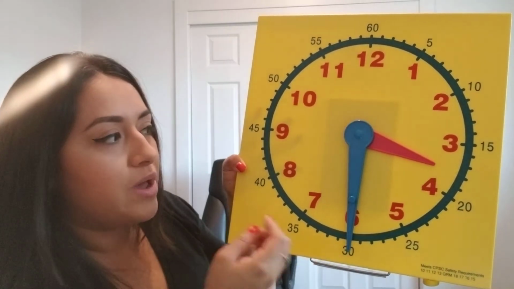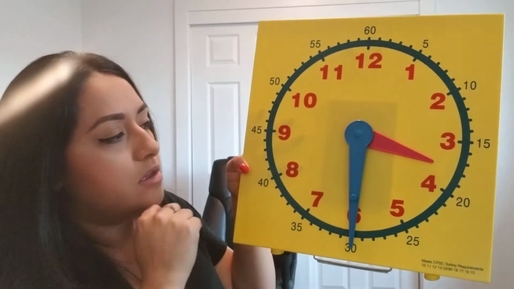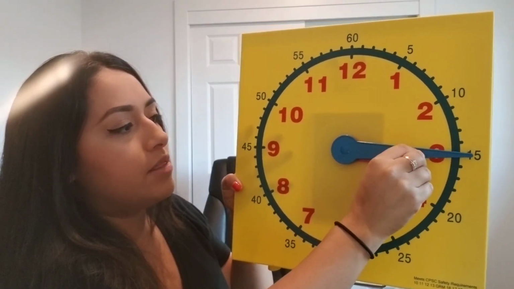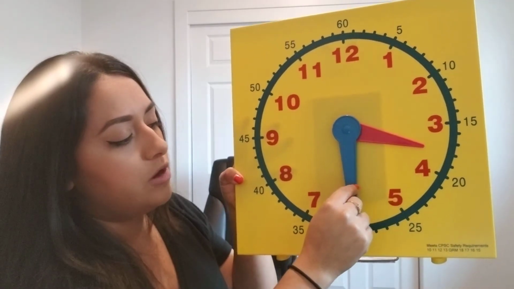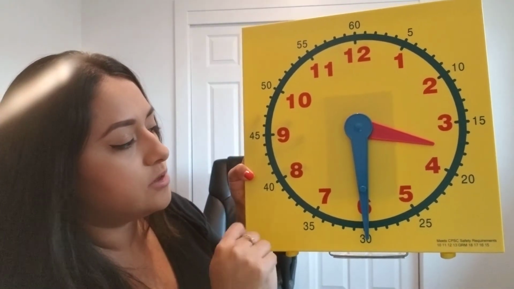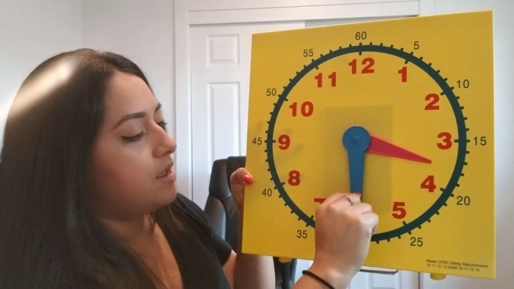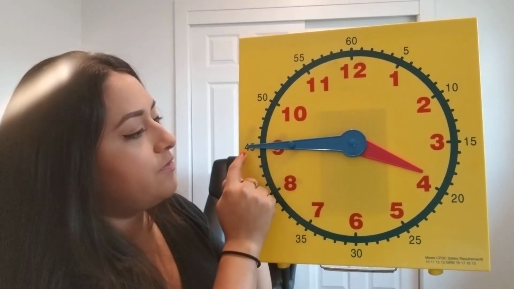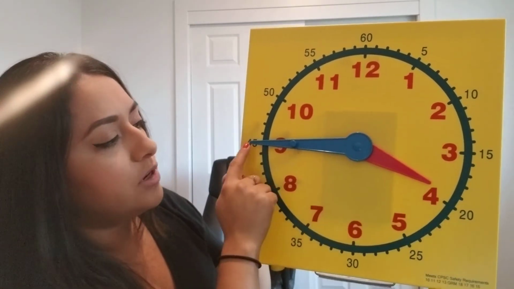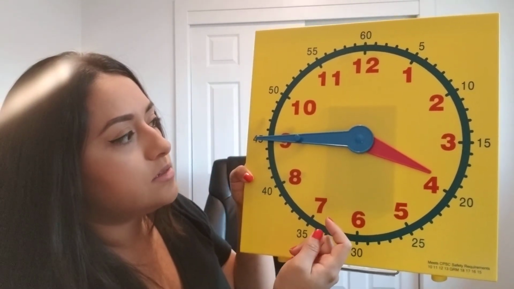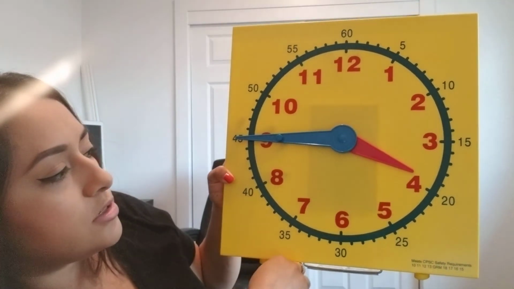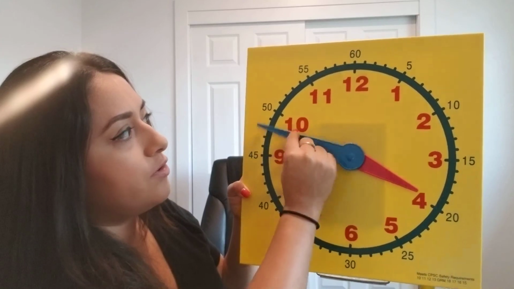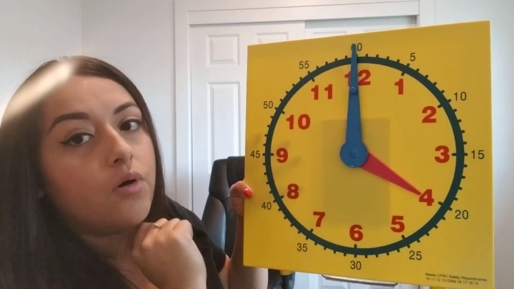That's half past 3 because we went halfway around the clock. We went a quarter around the clock when we went this way. But now we went halfway around the clock when we went this way. So that's half past 3. And if we go one more quarter to the 45, now it is 3:45, or it's a quarter till 4. Because we just need one more quarter till we get to the 4. And that's 4 o'clock.